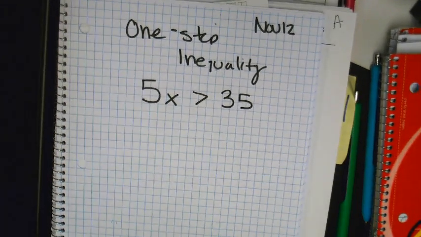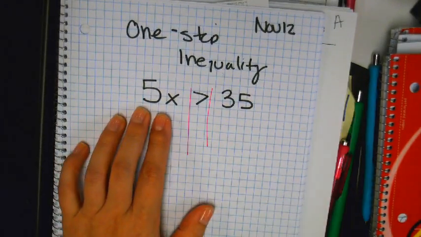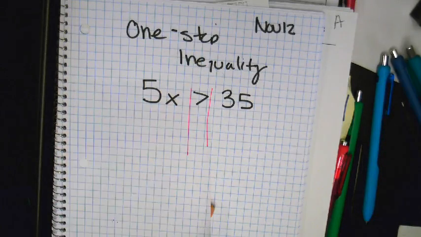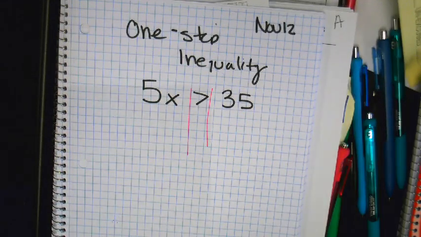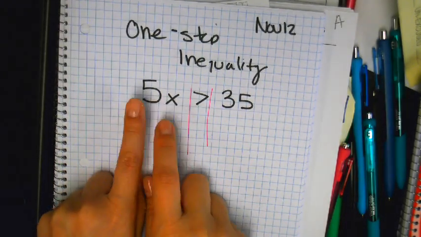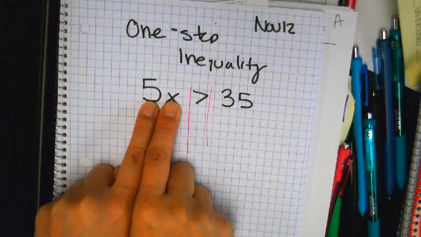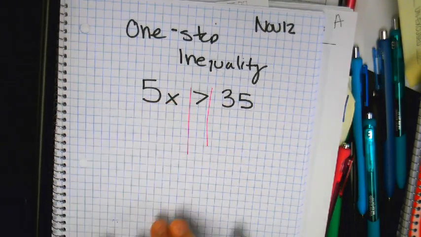Okay? So if I want x by itself, I have this 5 in the way. So I have to remove the 5. How do I move the 5? I have to do the opposite operation, which will be division. Because we learned in the last couple of weeks that when the number and a variable are stuck together, it means multiplication. So the opposite of multiplication is to divide.